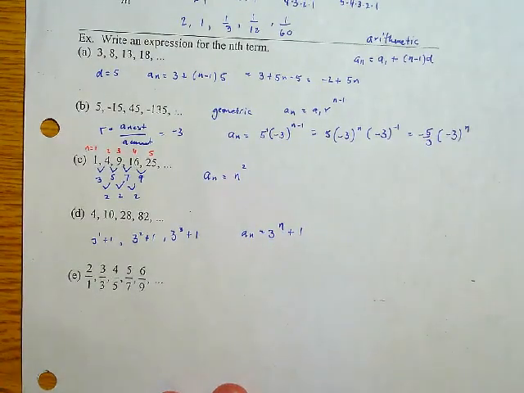Again, you're looking at these patterns. Some of these are requiring you to think about your number sense ideas. Okay, so a sub n is 3 to the n plus 1.